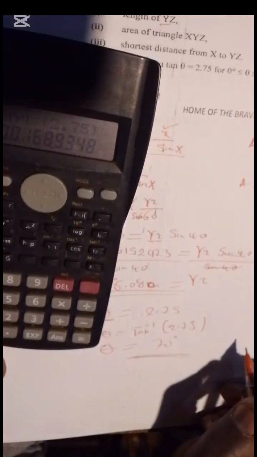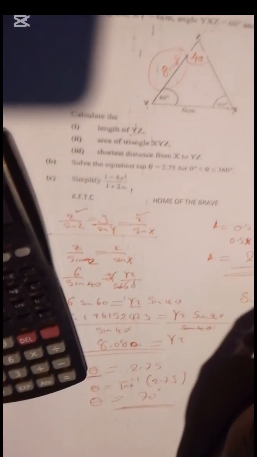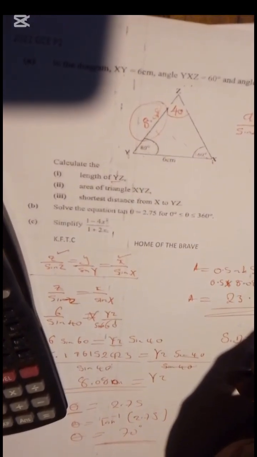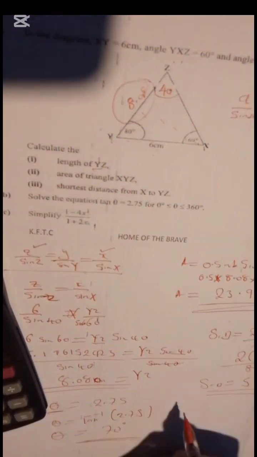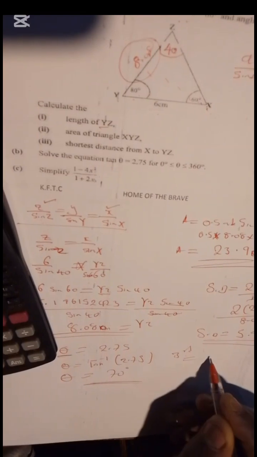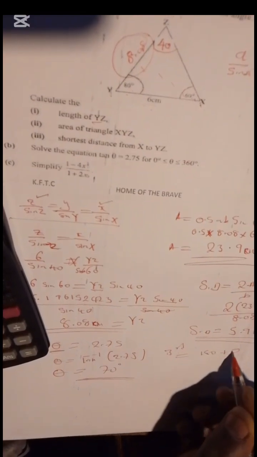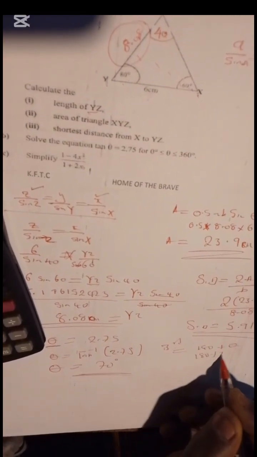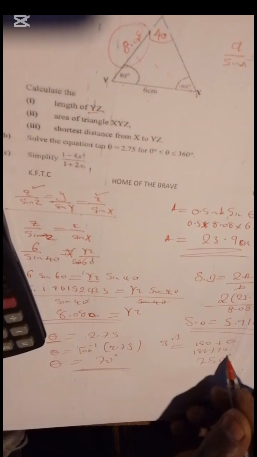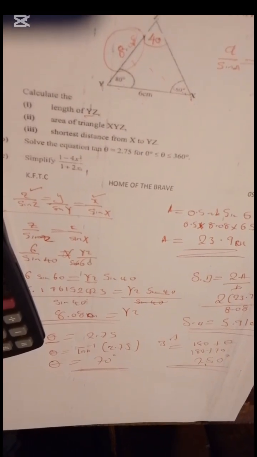So this is for the first quadrant. Since you have been awarded 2 marks, you ask yourself, where else is tan positive? In the third quadrant. So third quadrant will be equal to 180 plus theta. So it will be 180 plus 70. Your answer shall be 250. At that point, you are done. Thank you.